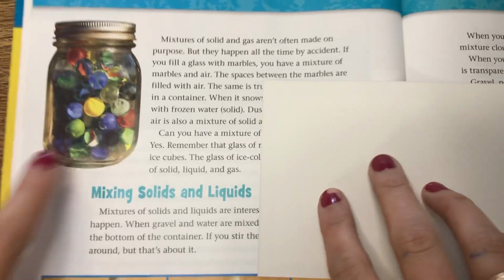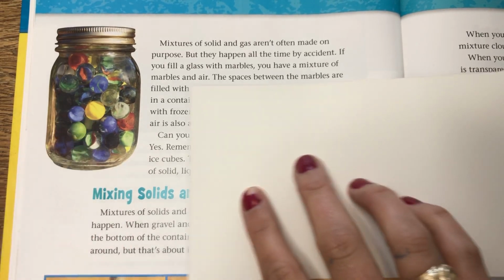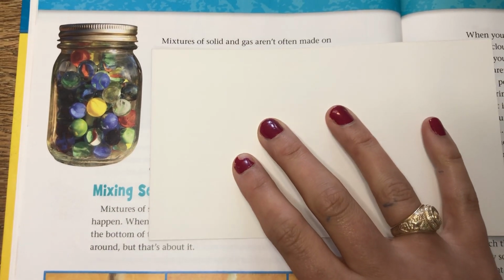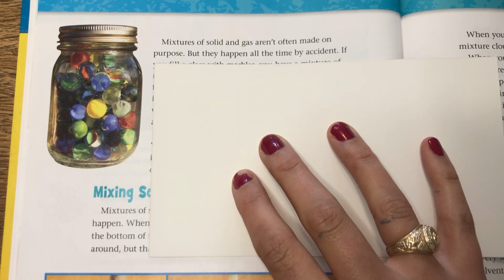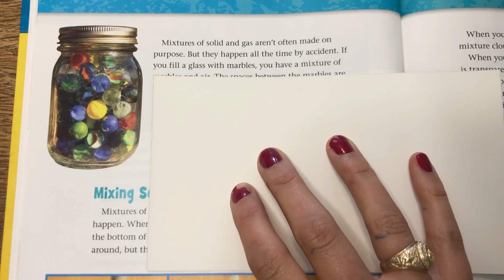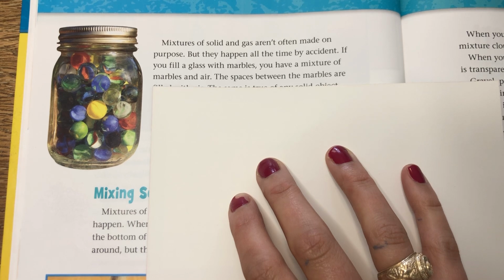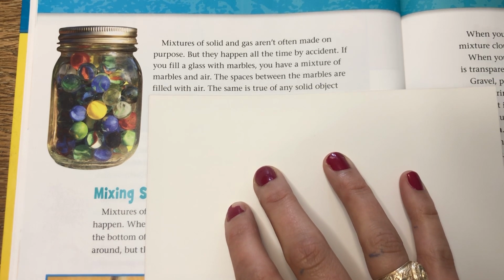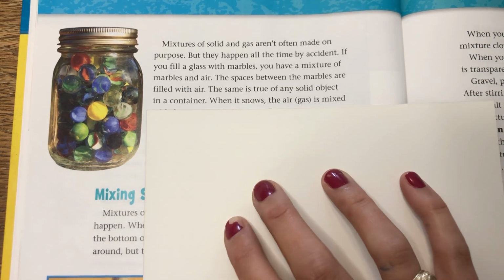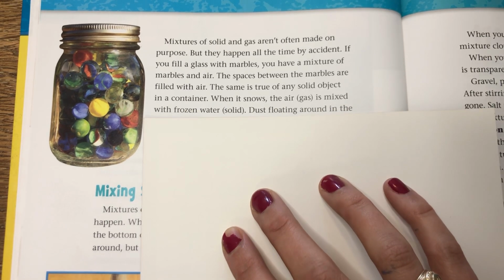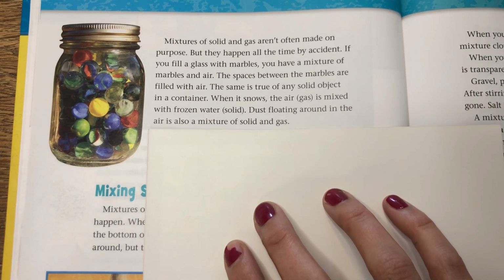All right, so here, I see a jar with some marbles in it. So it says mixtures of solid and gas aren't often made on purpose, but they happen all the time by accident. If you fill a glass with marbles, you have a mixture of marbles and air. The spaces between the marbles are filled with air. The same is true of any solid object in a container. When it snows, the air, gas, is mixed with frozen water, solid. Dust floating around in the air is also a mixture of solid and gas.